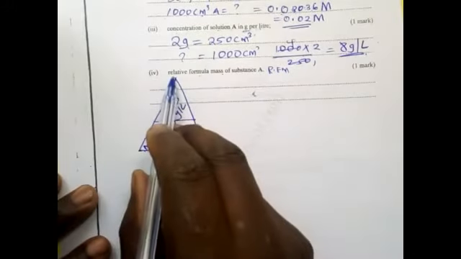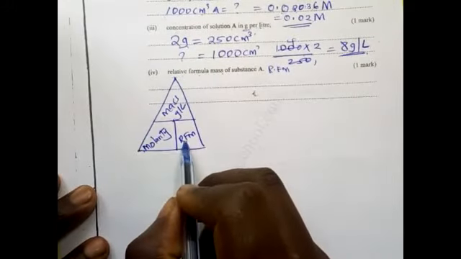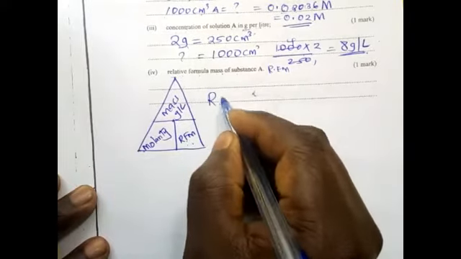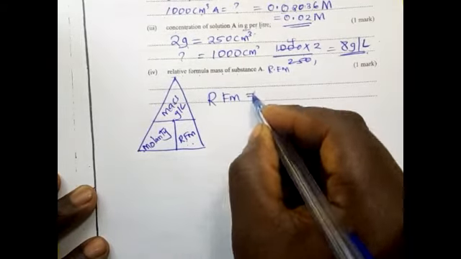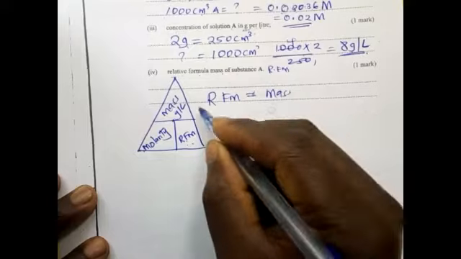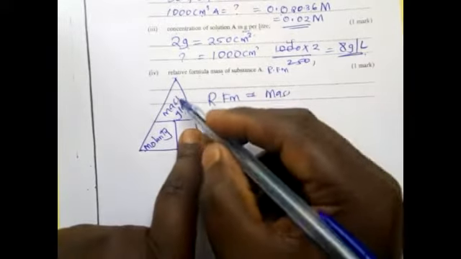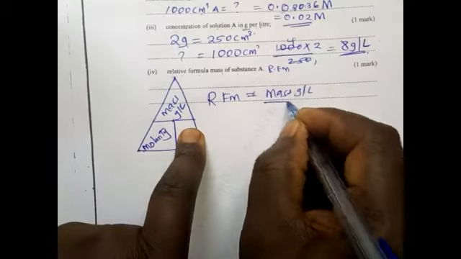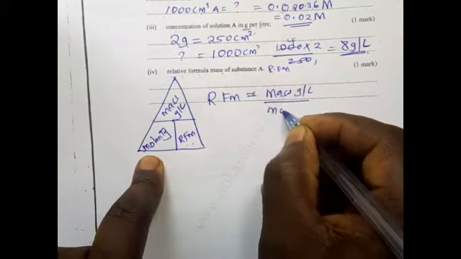So how can we calculate RFM? RFM is equal to mass in grams per liter divided by molarity.